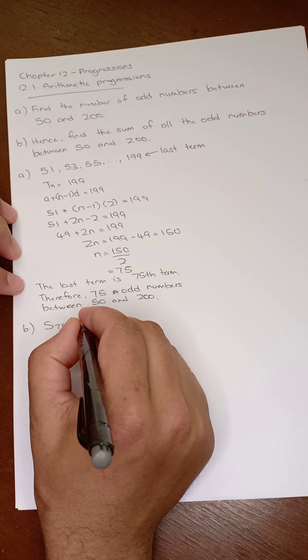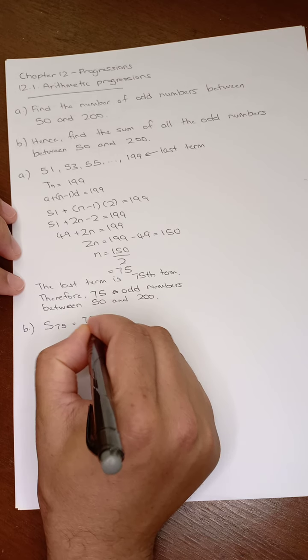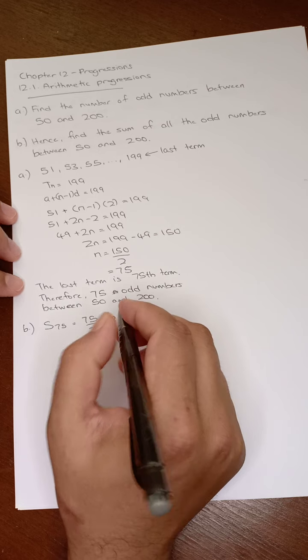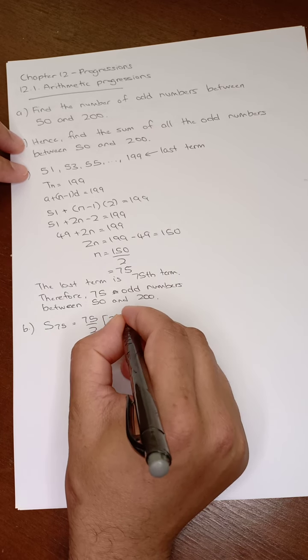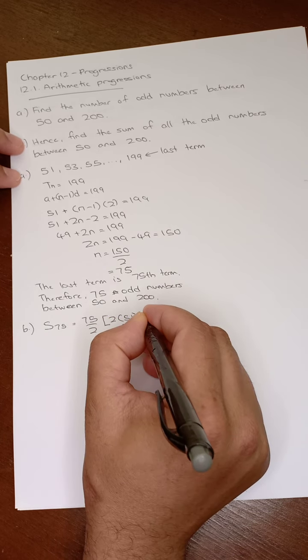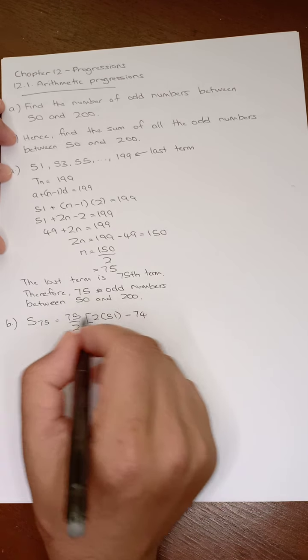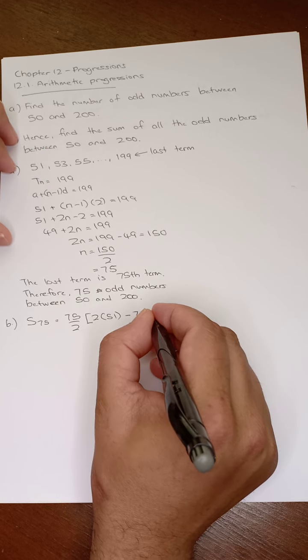So the formula is n over 2, 75 over 2, 2a, our a here is 51, minus n minus 1, that will become 74, 75 minus 1, d is 2.